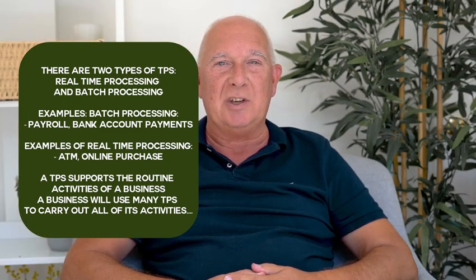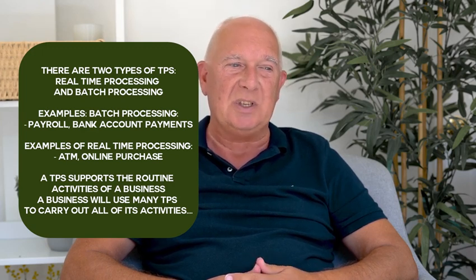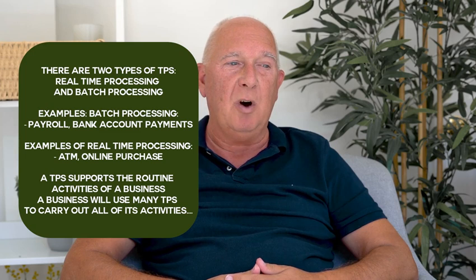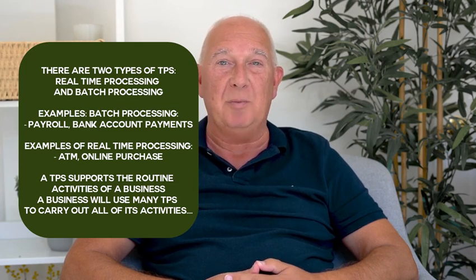Our real-time systems are the sort of things that we use online, or if we're in Lidl or in Sainsbury's making our purchases, all of these are in real time. So what we're saying is that a transaction processing system supports many of the routine activities of the business. And in fact, businesses will often use many transaction processing systems to carry out all of their various functions within the business. So what are the features of a transaction processing system? Well, firstly, a transaction processing system has very fast performance.